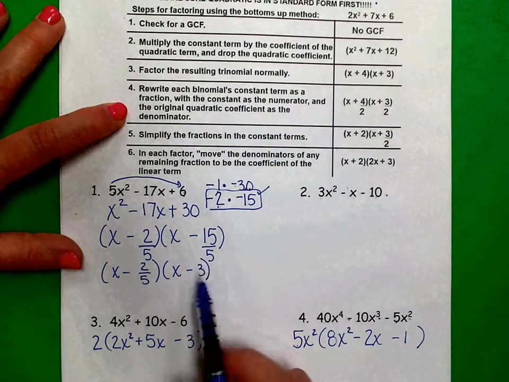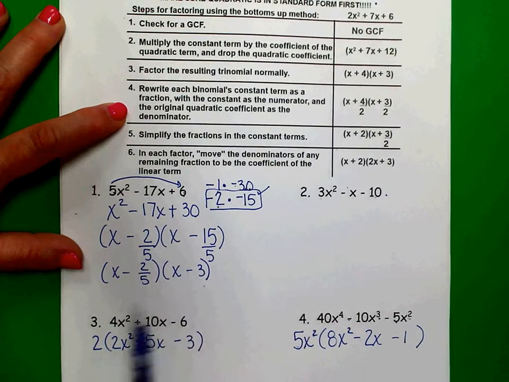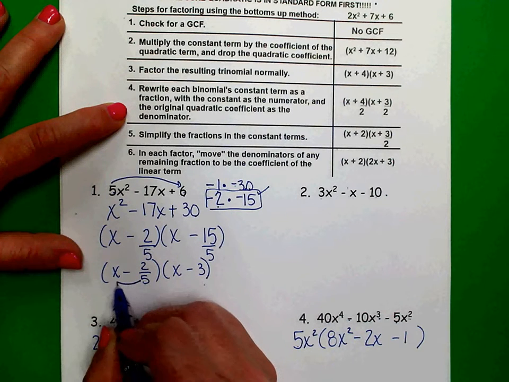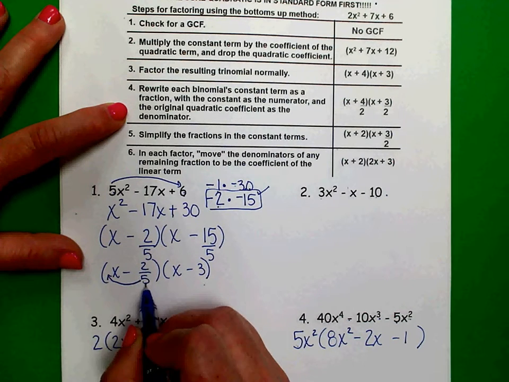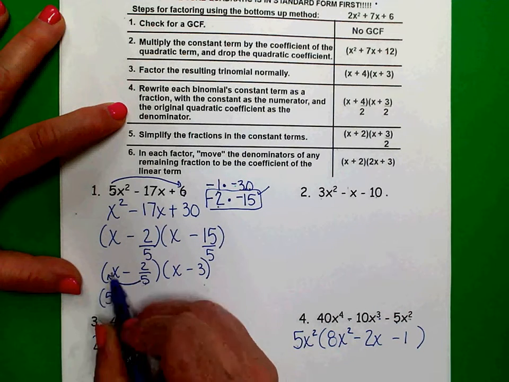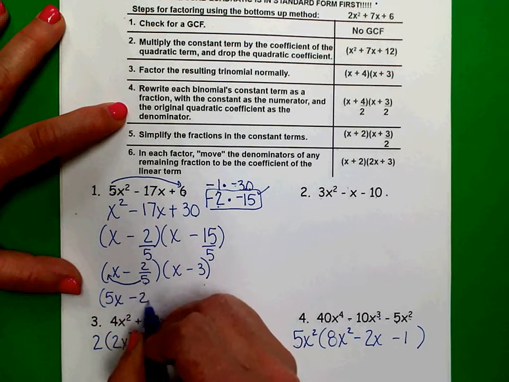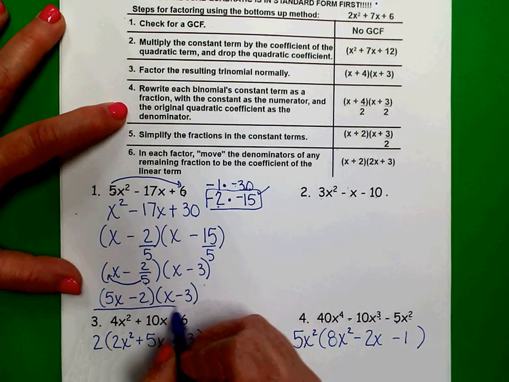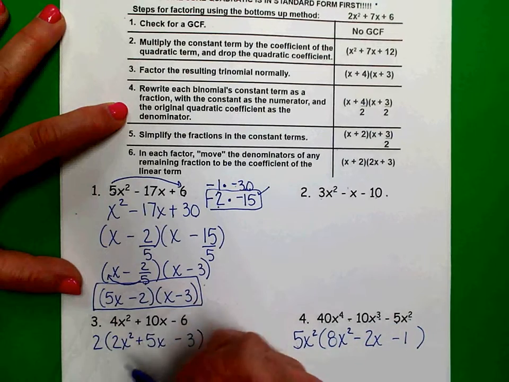This term I'm done with. This one that has the fraction, if there's still a fraction left, this is why we call this the bottoms up method, the bottom number needs to move up to the front. So I have my 5 in front of my x now with my minus 2, with my x minus 3. This is my final answer, and here's how I know it's correct.